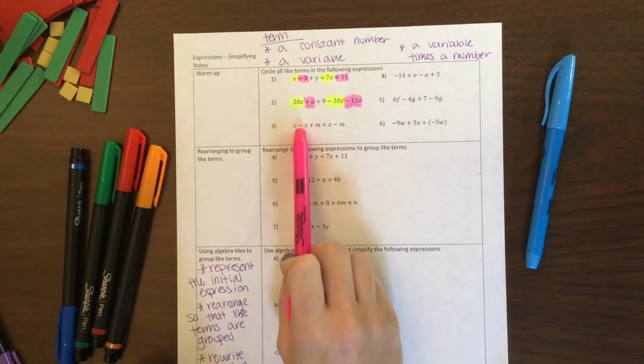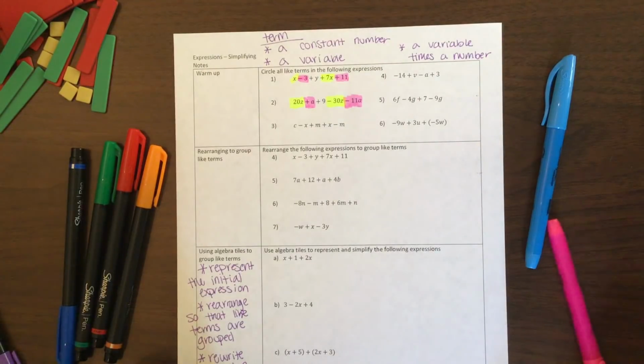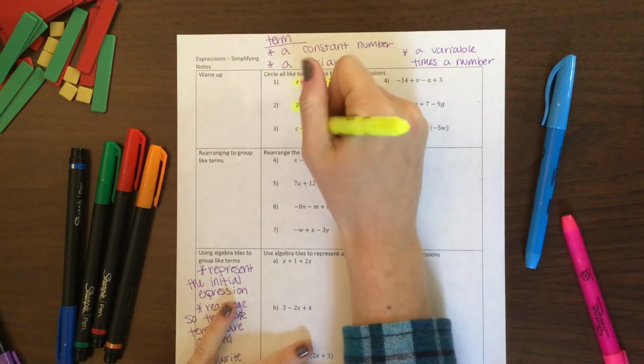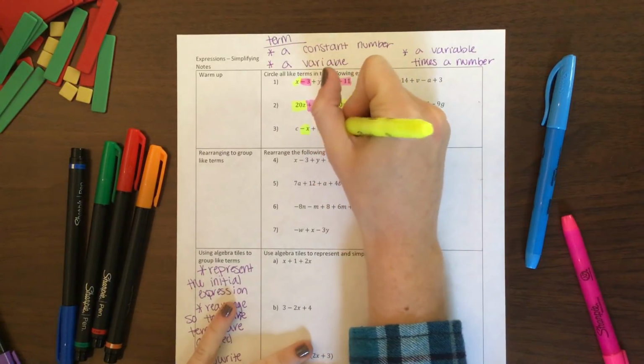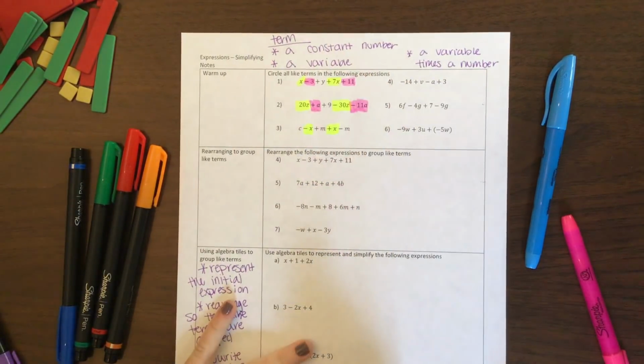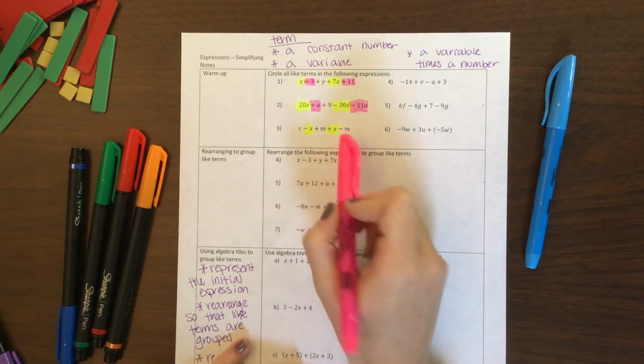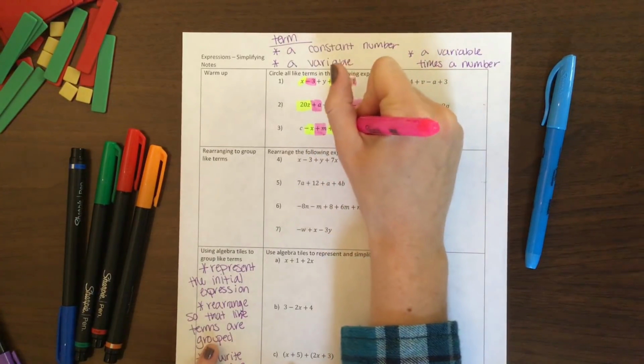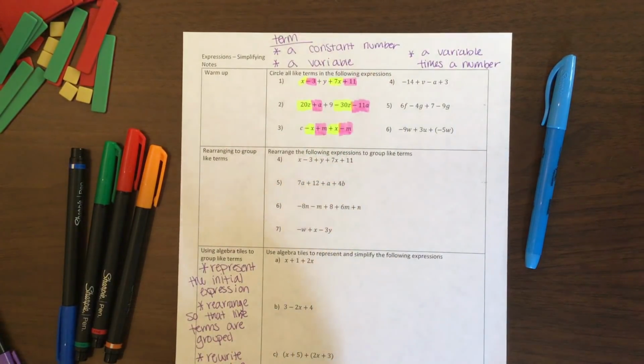I have minus x. Oh, there's another one that has x. I'm going to keep the minus with the x, and then plus x. Those are like terms. Then I have m and a minus m. Those are the same letter, the same variable. They are like terms as well.